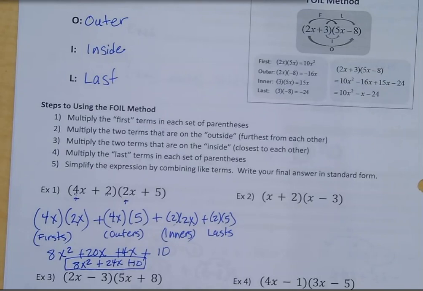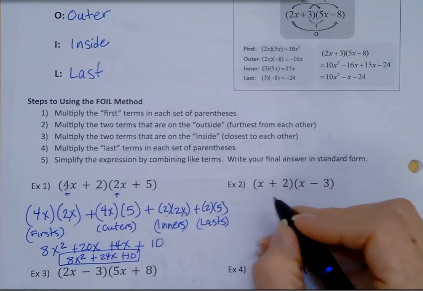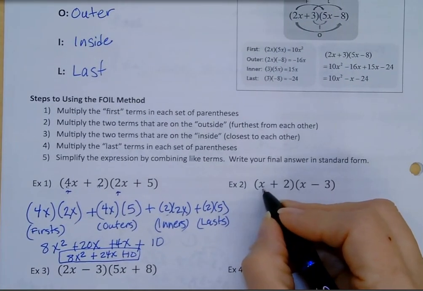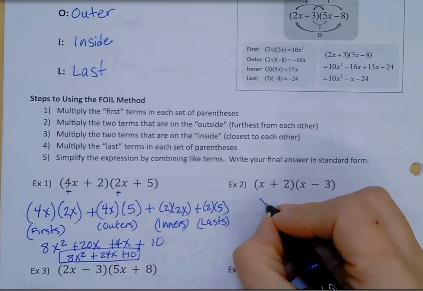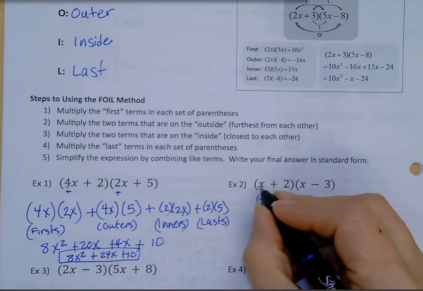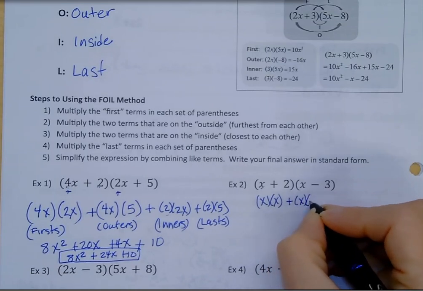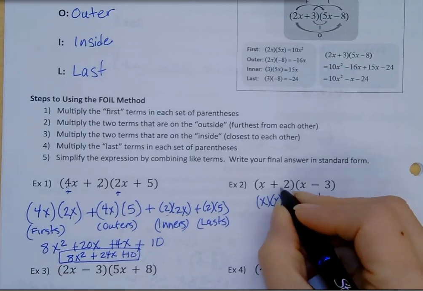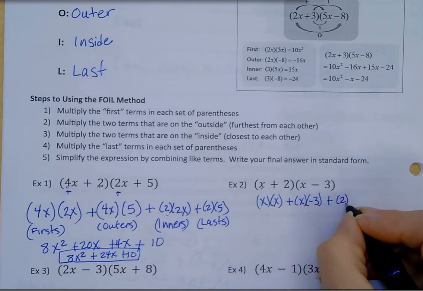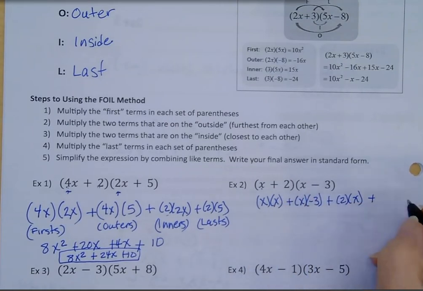Okay. So example 2, I'm going to do it again, but I'm not going to write out firsts, outers, inners, and lasts. My first two terms, I'm going to say x times x. My outers, I have 1x times negative 3, so I'm combining 1x times negative 3. Then I want my inners, 2 and an x, so I have 2 times x. And I want my lasts. My lasts are 2 times negative 3.